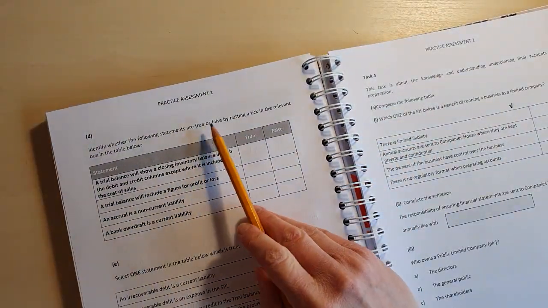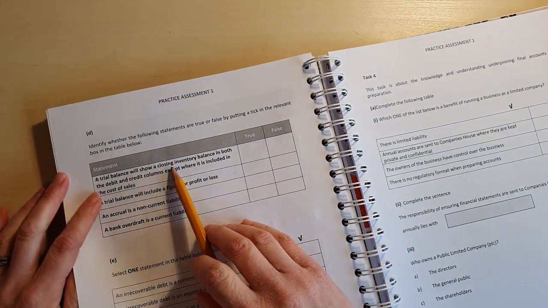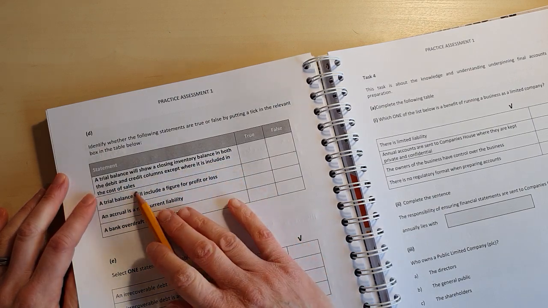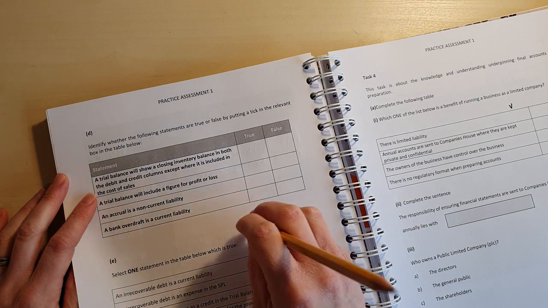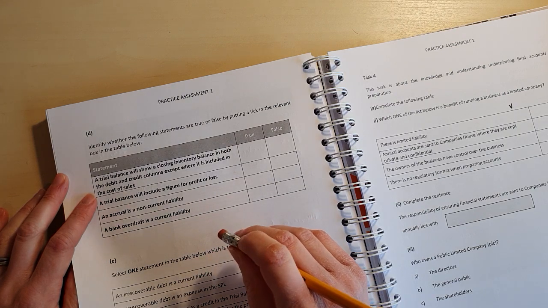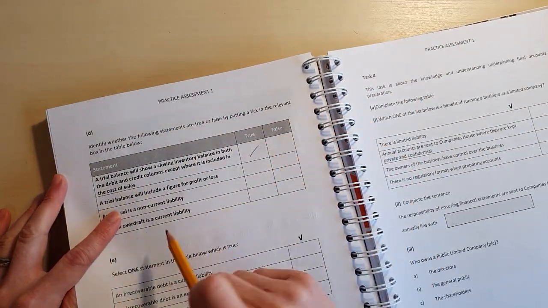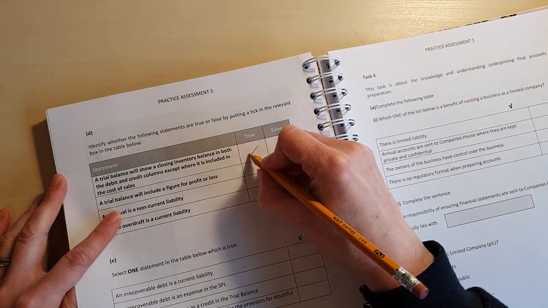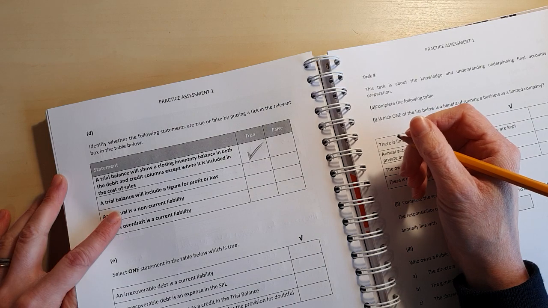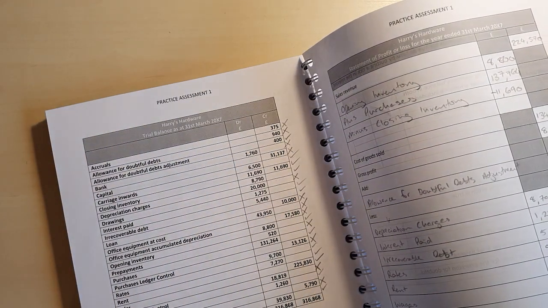Identify whether the following statements are true or false by putting a tick in the relevant box on the table. A trial balance will show a closing inventory balance in both the debit and credit columns except where it is included in the cost of sales. True. The trial balance will include a figure for profit or loss. False.